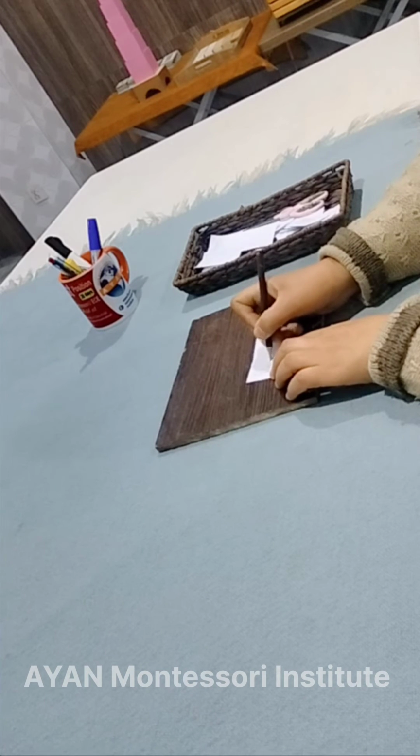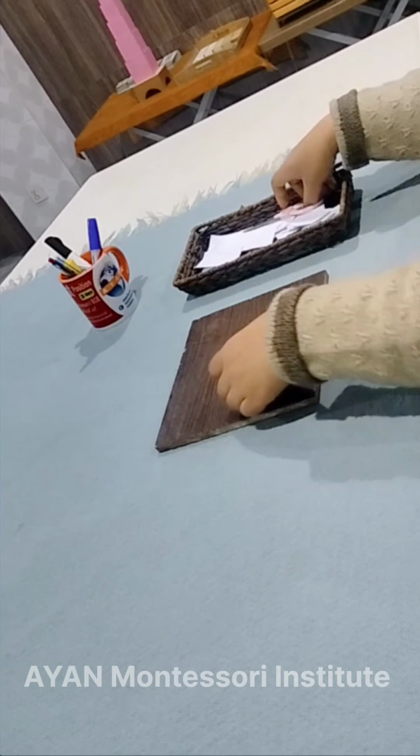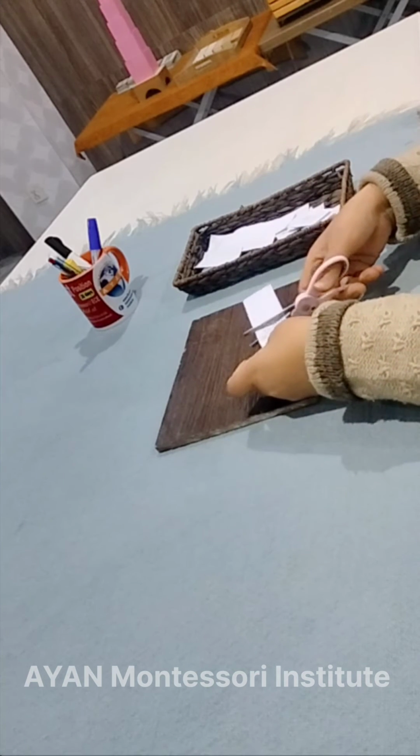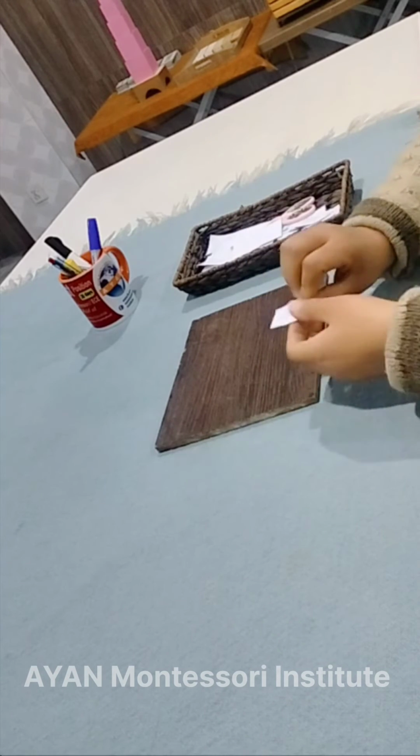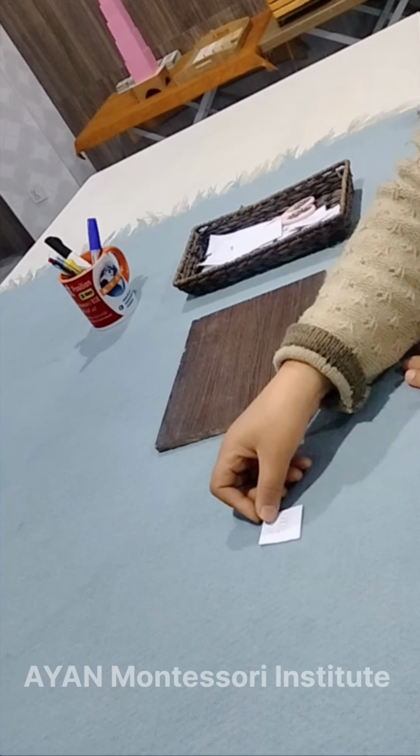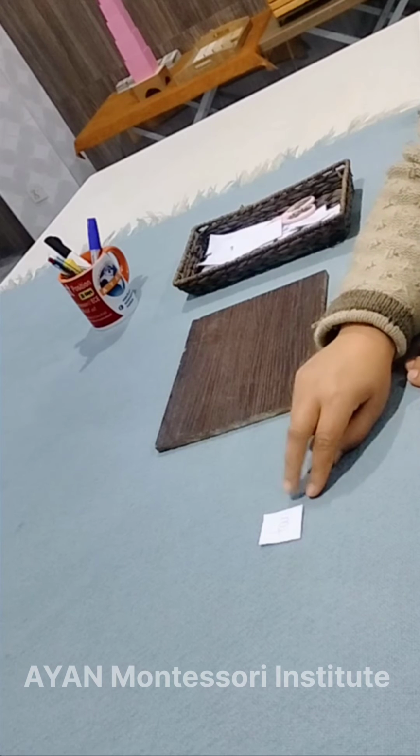After writing I am going to cut the extra slip, and then place it in front of the child. I will say to the child, would you read this for me? The child will read it.